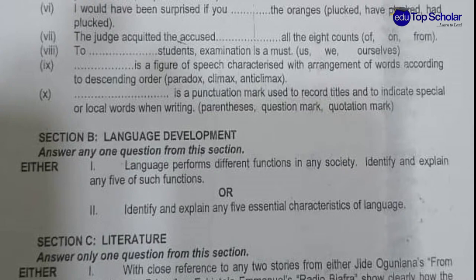Then number 10, the last one: dash is a punctuation mark used to record titles and to indicate special or local words when writing. The options are parentheses, question mark, quotation mark. Which of them do we use to record titles and to indicate special or local words when writing?